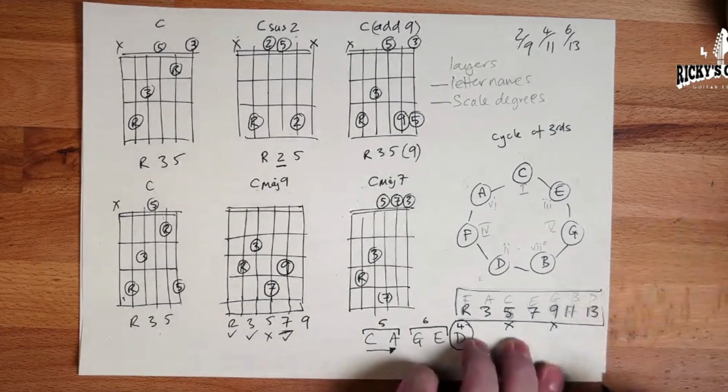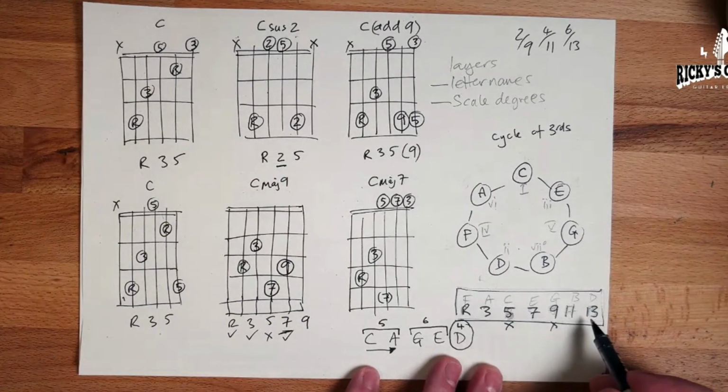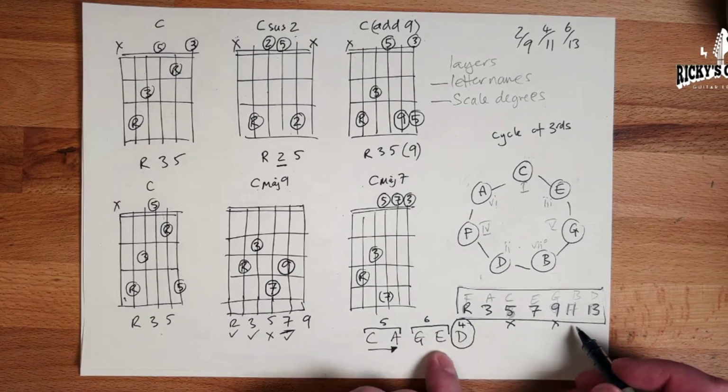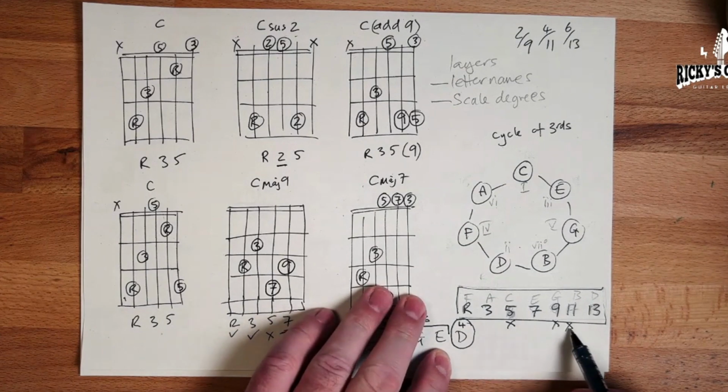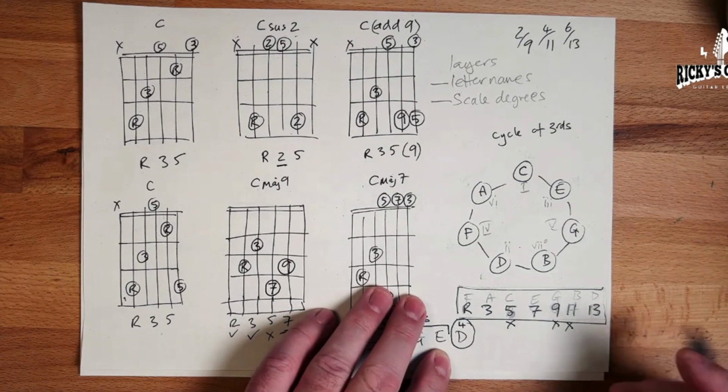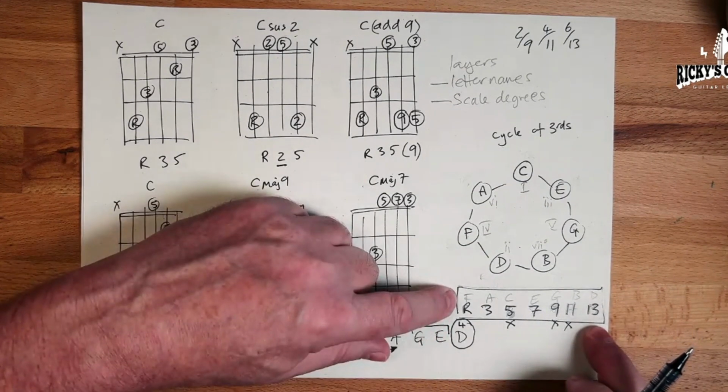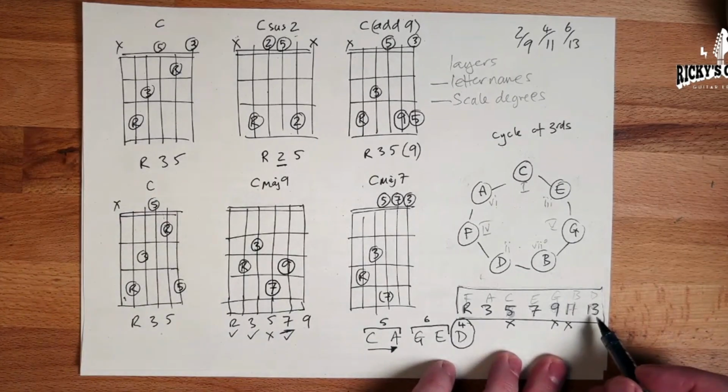And then, say you wanted some sort of F major 13, then what you're going to have to do is get rid of another note if you want to keep it as a D shape. You get rid of that 11th as well. So you get rid of the 5th, you get rid of the 9th, you get rid of the 11th to maintain and keep that 13th. You can only be an F major 13 if you've got a 13 in it, which is this D here.